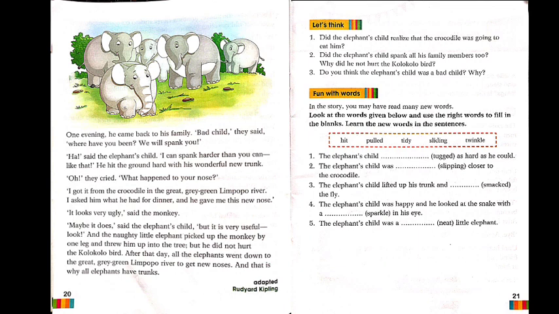Second question: did the elephant's child spank all his family members too? Why did he not hurt the colo bird? Third question: do you think the elephant's child was a bad child? Why? If you say yes, why? If you say no, why?